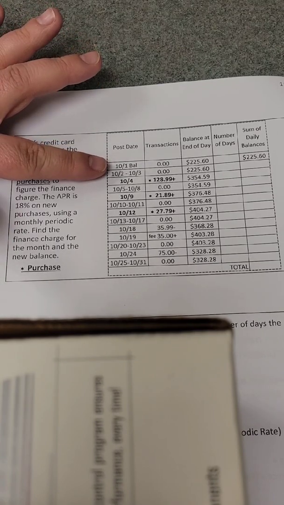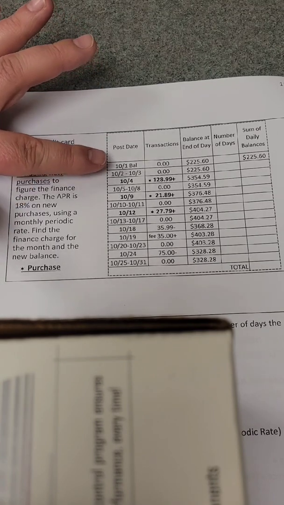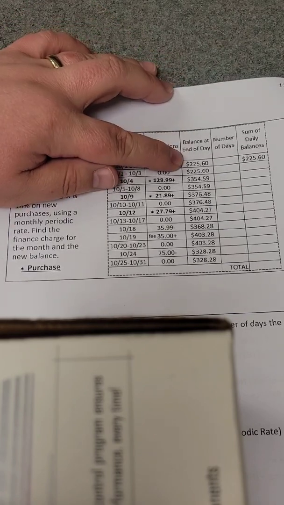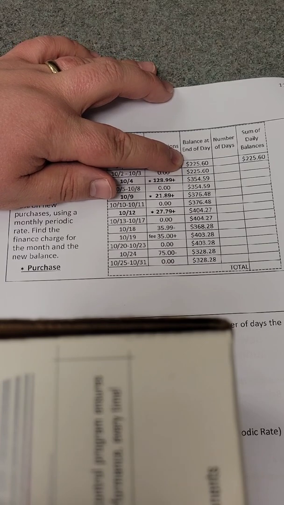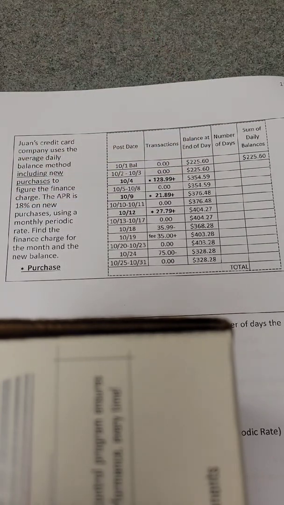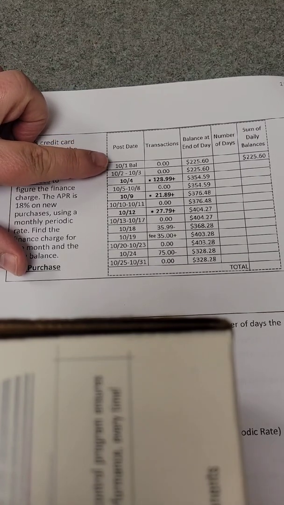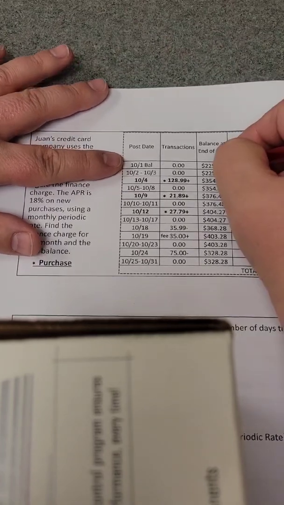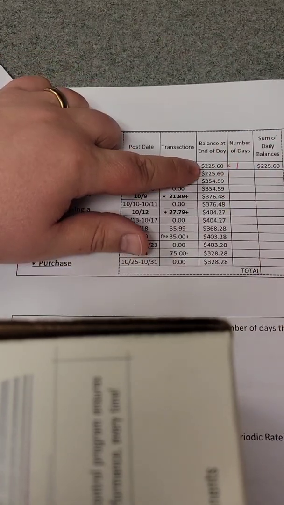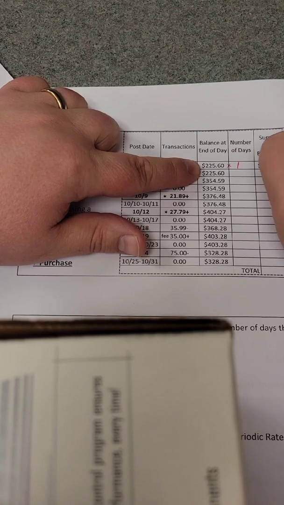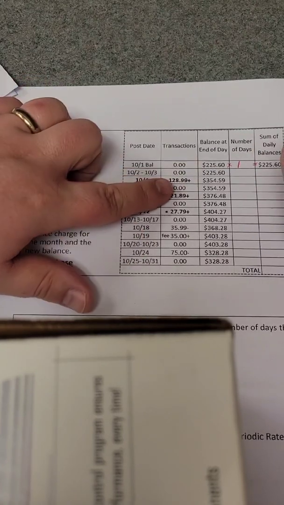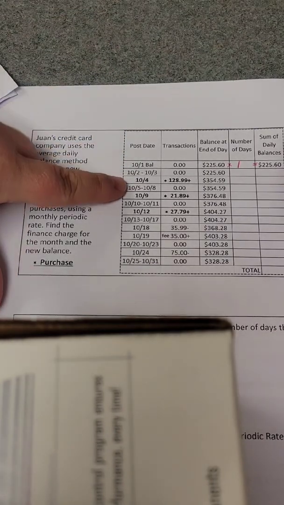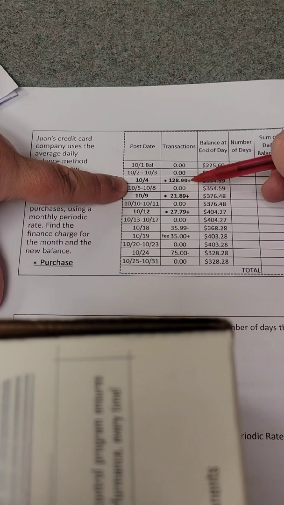The question said that his balance on the first day of the month on his credit card was $225.60. On this line, we're only talking about one day, so we multiply the balance that day times the 1, and we get $225.60. Then in the problem, it told us that on the 4th, he purchased something.